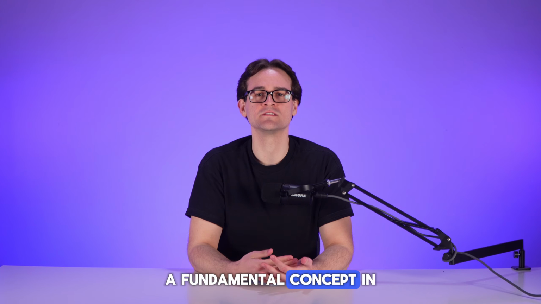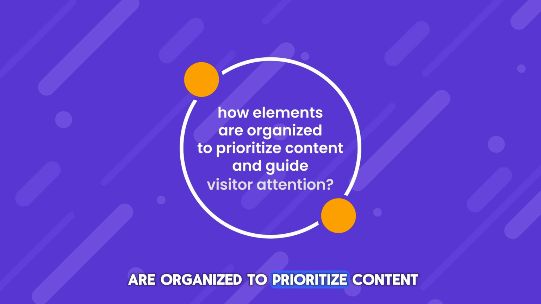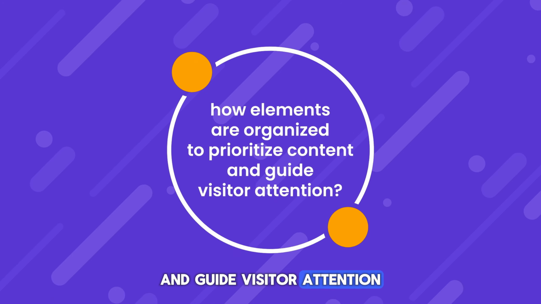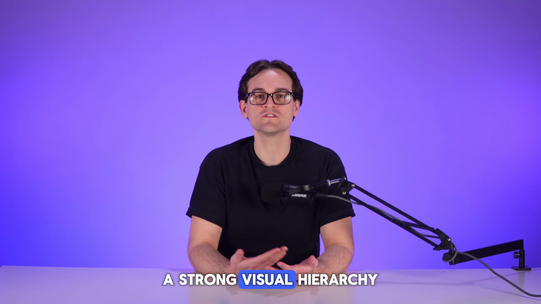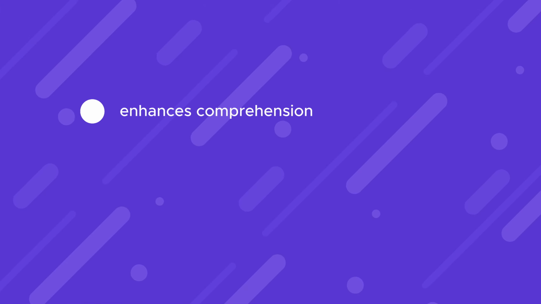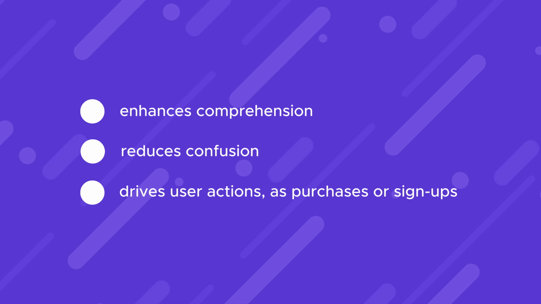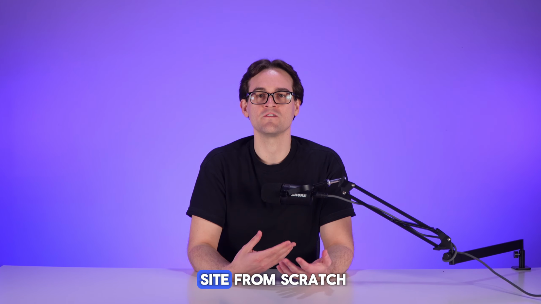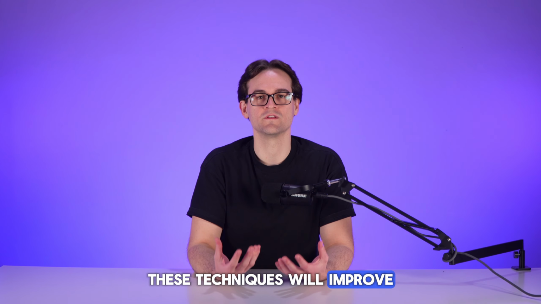Today's focus is visual hierarchy, a fundamental concept in web design that dictates how elements are organized to prioritize content and guide visitor attention. This isn't just about aesthetics, it's about functionality. A strong visual hierarchy enhances comprehension, reduces confusion, and drives user actions such as purchases or signups. Whether you're designing a site from scratch or optimizing an existing one, these techniques will improve its performance.